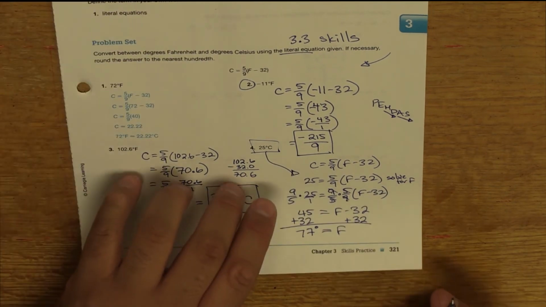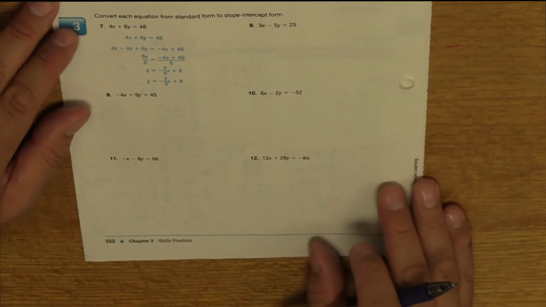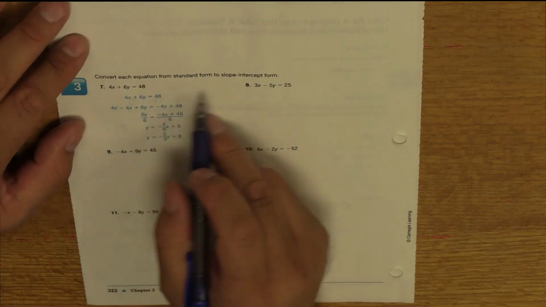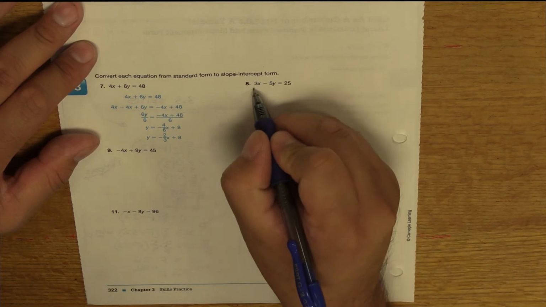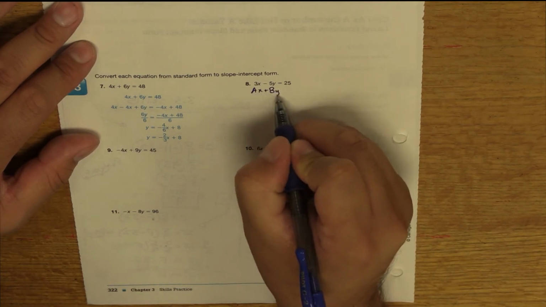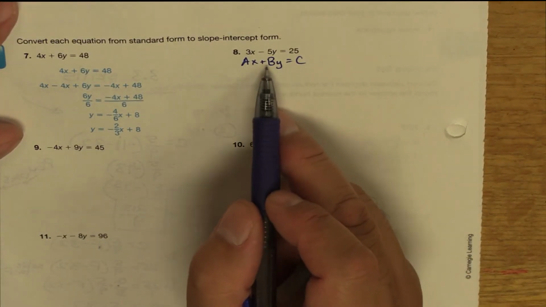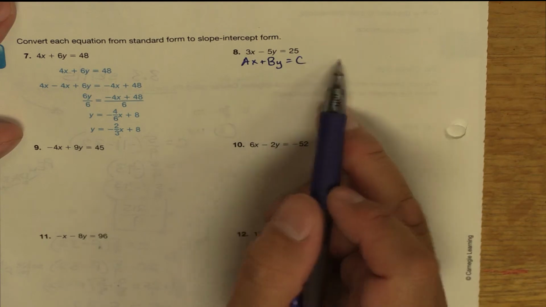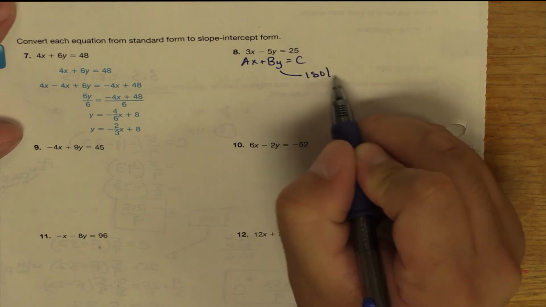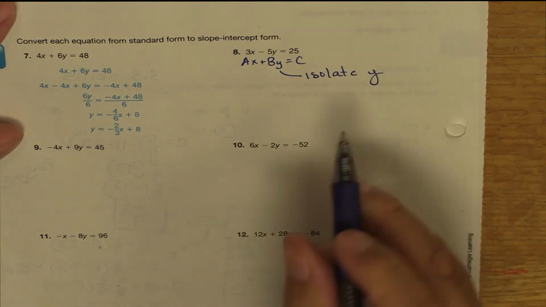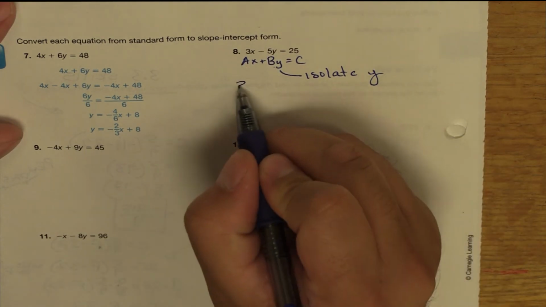We're about 5 minutes into this. Let's look at problem number 8. It's even easier. Problem number 8, it says convert each equation from standard form to slope-intercept form. This is in standard form. It's written in ax plus by equals c form. I have some real number in front of x, I have some real number in front of y, and then I have a constant. So to rewrite it in slope-intercept form, I want to isolate y. And I always do that by subtracting ax and then dividing by b. So you'll see how that's going to work out here.